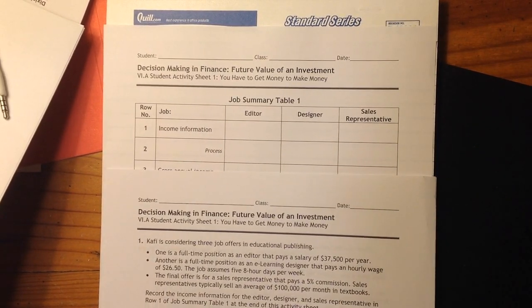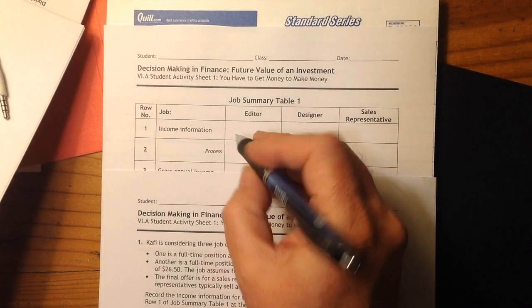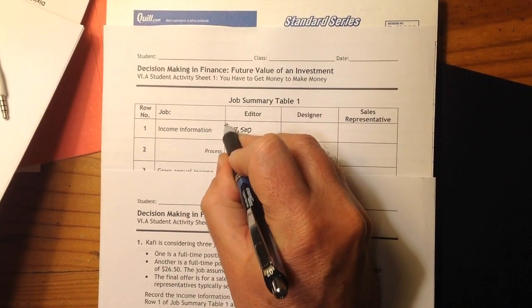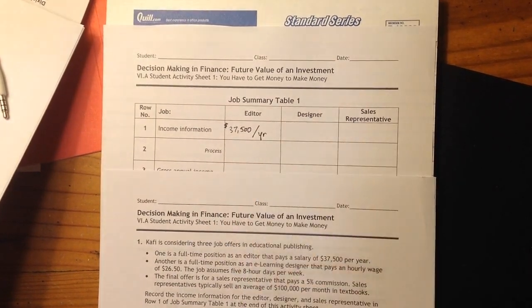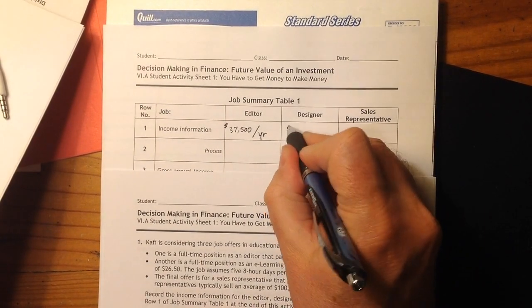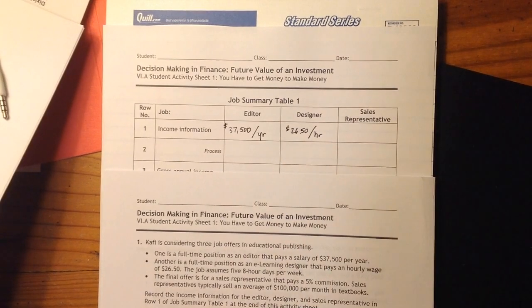So we've got 3 positions. The first position pays $37,500 per year. It's the editor job, and so we'll just write that down, $37,500 per year. Second job pays an hourly wage of $26.50 per hour.